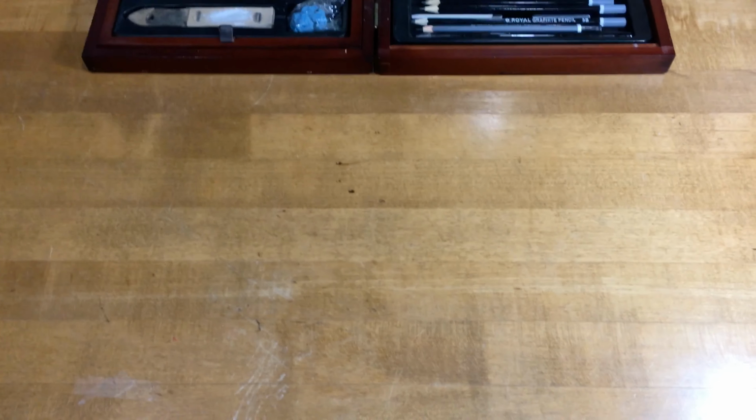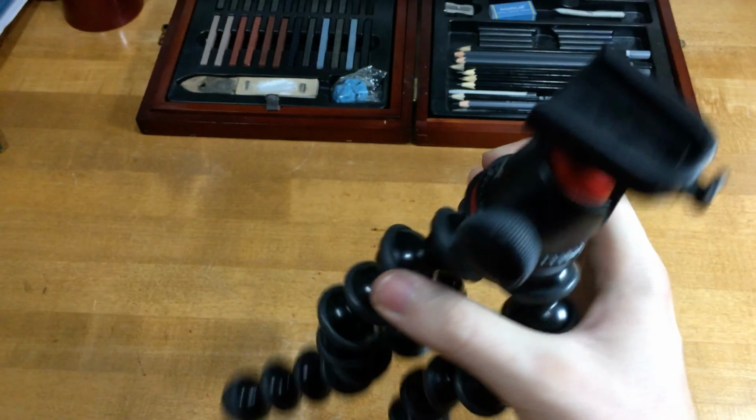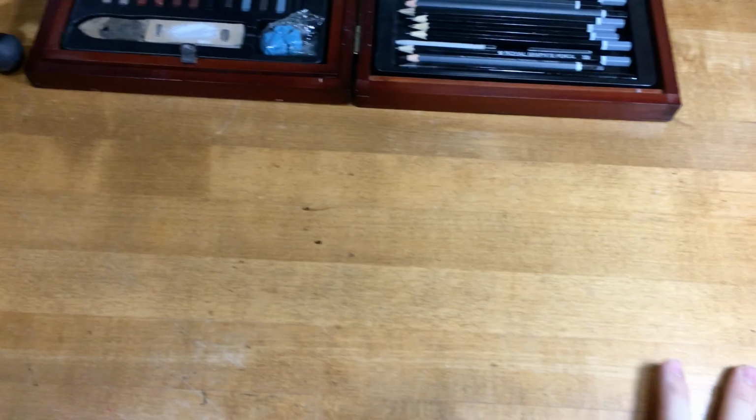A lot of you guys in the comments have been saying that my camera shakes too much. So I went ahead and fixed that by buying this tripod. So hopefully that'll help with the shaking camera, and you guys won't complain about that anymore.